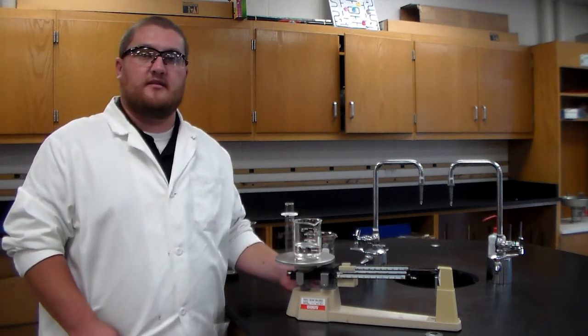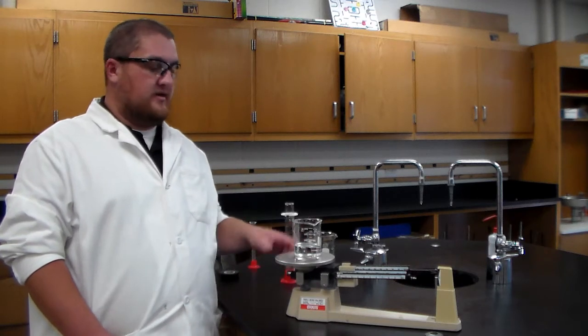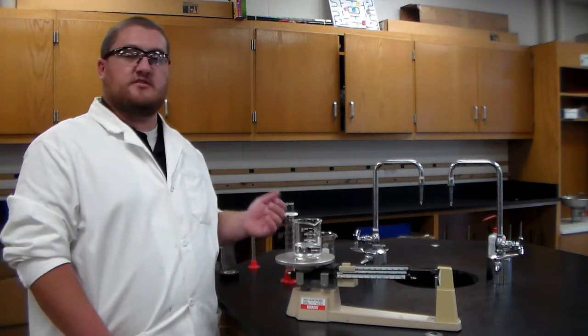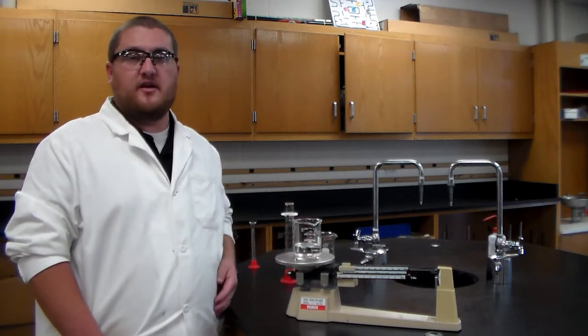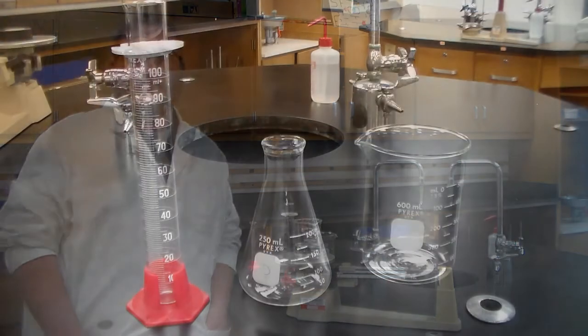So anytime we need a sample that cannot be directly put on, such as a powder or a liquid, you'll have to use a container such as a beaker or weighing boat, and you'll have to subtract out the value of that beaker or weighing boat.